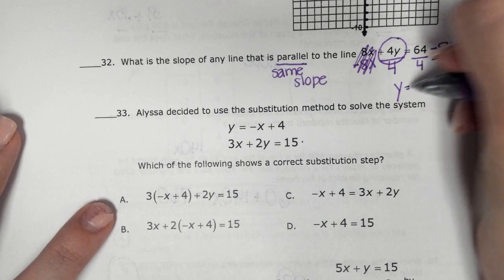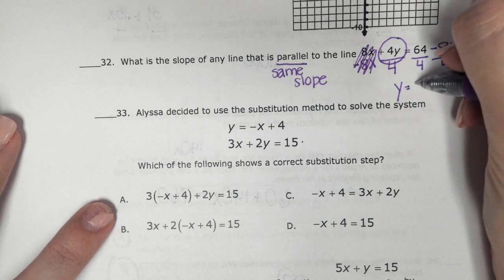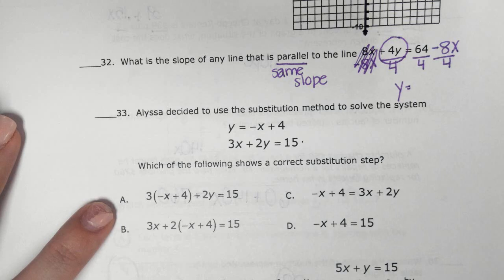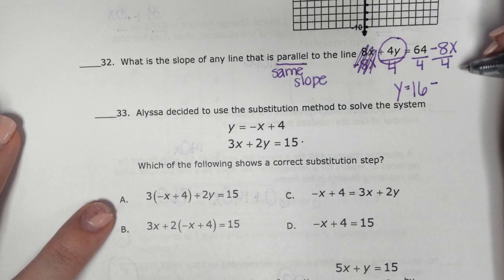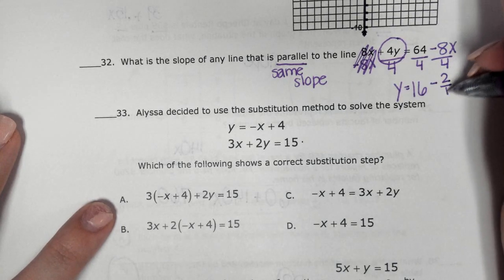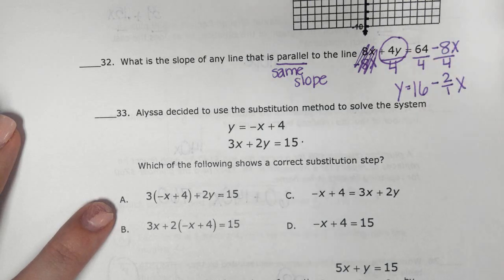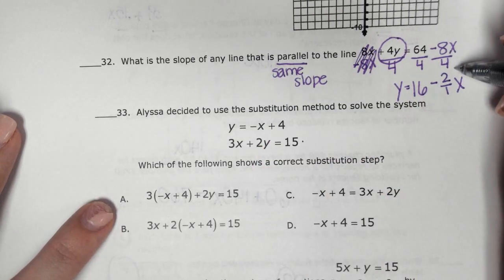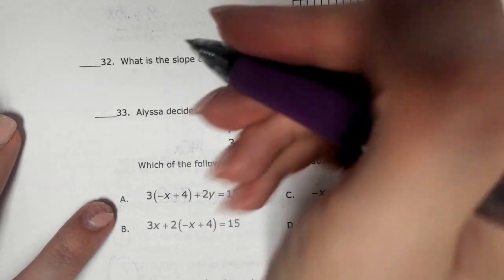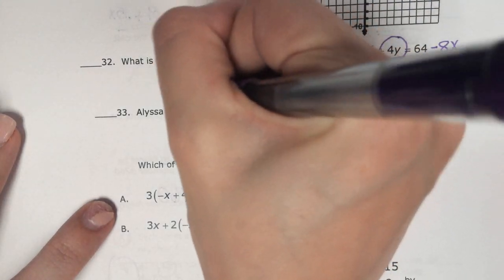So we get y equals 64, 16, and then this is minus 2 over 1x, or you could say minus 2x. So the parallel means same slope, so that's this part in front of the x. So the same slope is just negative 2.